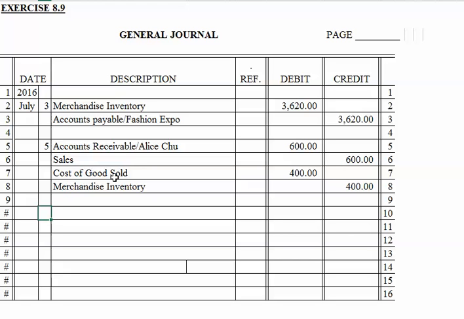Okay, next item, or item from July 7th. We received a credit memorandum for $550 from Fashion Expo, the people that we purchased from on July 3rd, for damaged dresses returned. The goods were purchased on invoice 101.